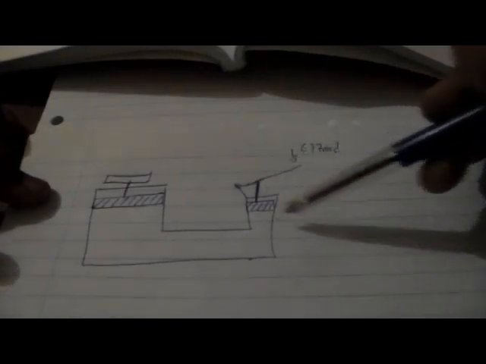Now, the basic information that I want you to start by understanding is this. If we have this hydraulic system here, this is a simple hydraulic system, or this hydraulic press. It has a lever system this side.